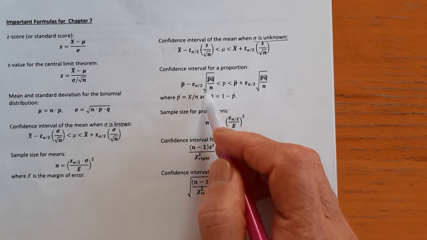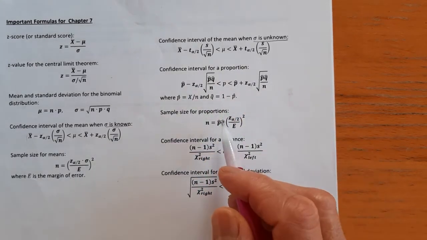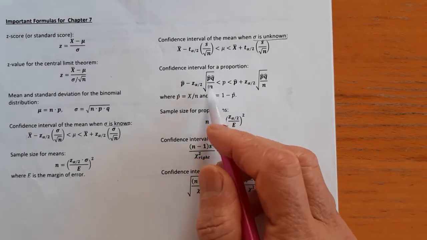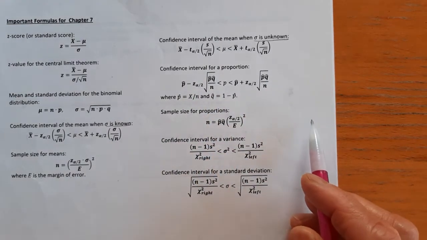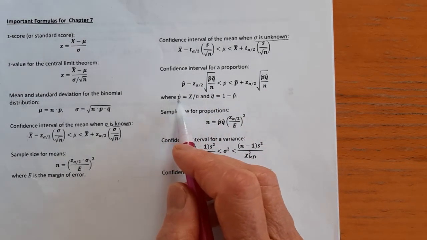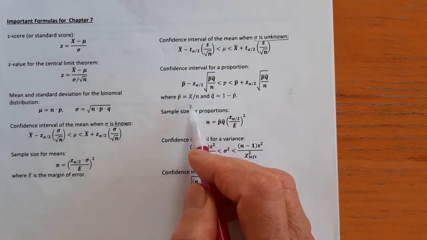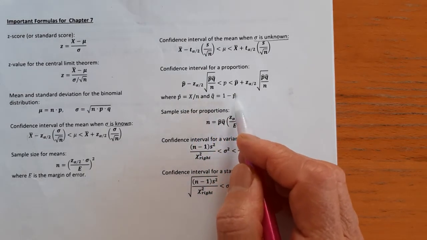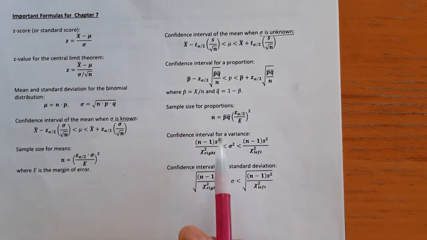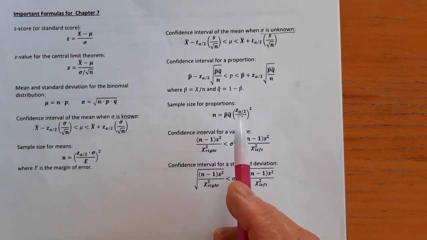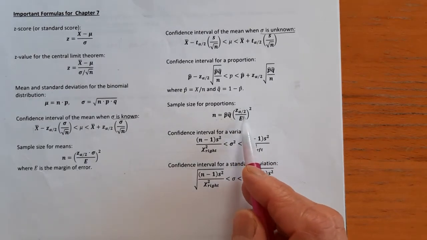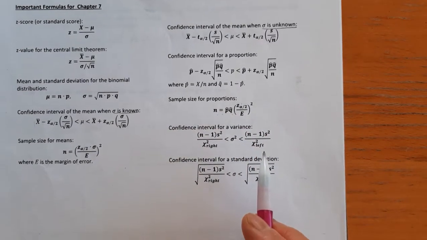This is the standard deviation of the proportion: p hat q hat over n, take the square root. And what is p hat? P hat is x over total n. What is q hat? Q hat is 1 minus p hat. And the sample size for proportion is p hat times q hat, and the z-score over margin of error, squared.